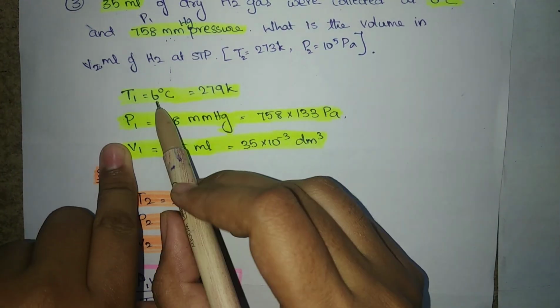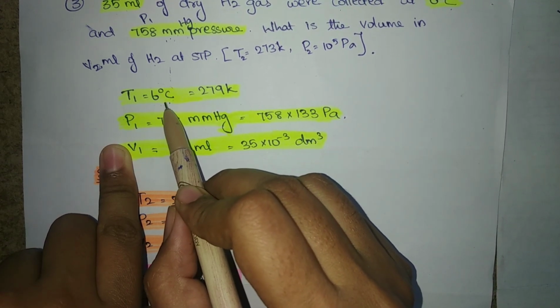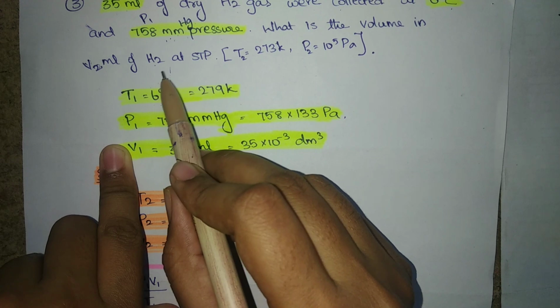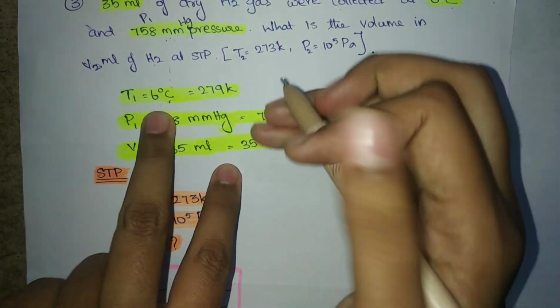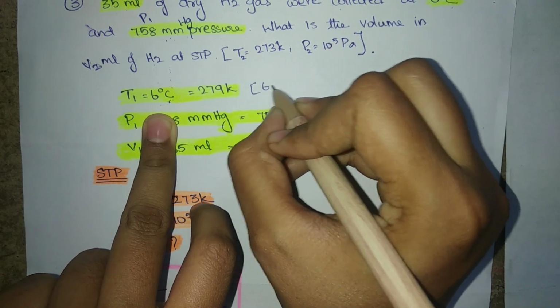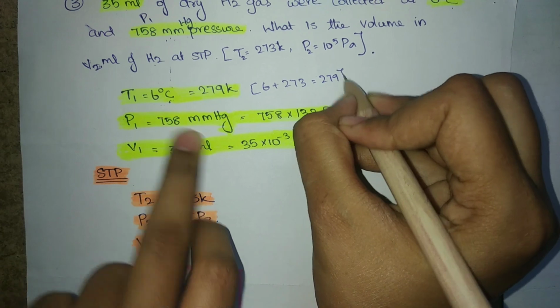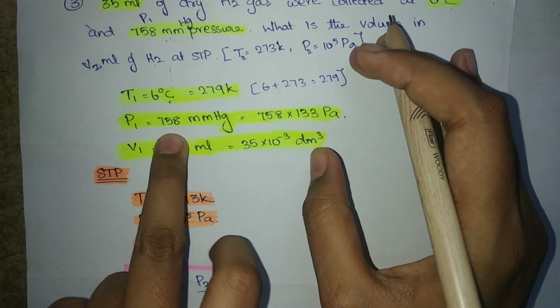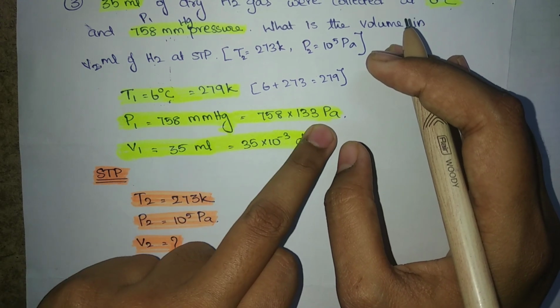We should not substitute the value of temperature in terms of Celsius. We have to convert it into SI unit. So I am converting the 6 degrees Celsius into Kelvin. Just simply I am adding 273 with the given value. 6 plus 273 will be 279. And I am converting this pressure value in terms of millimeter mercury into pascals.